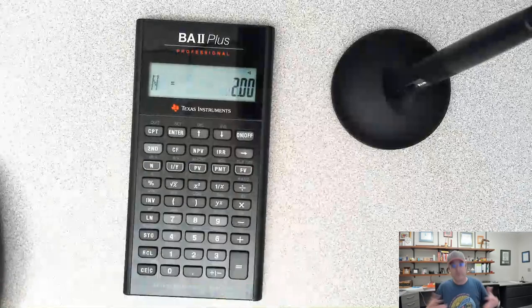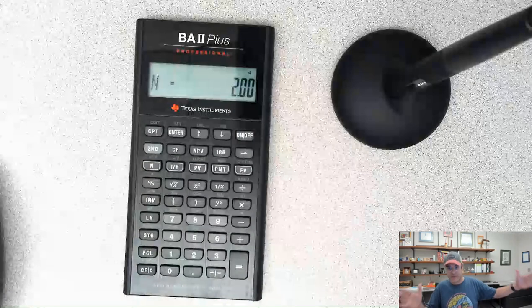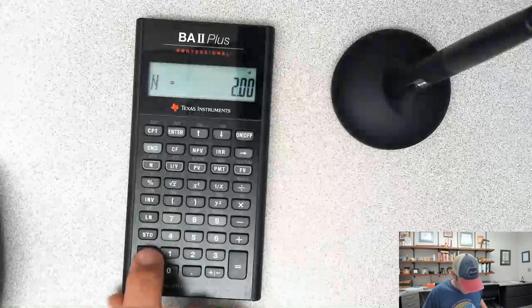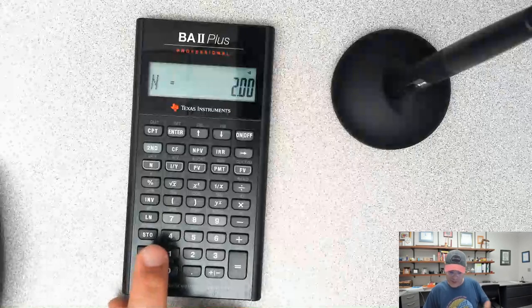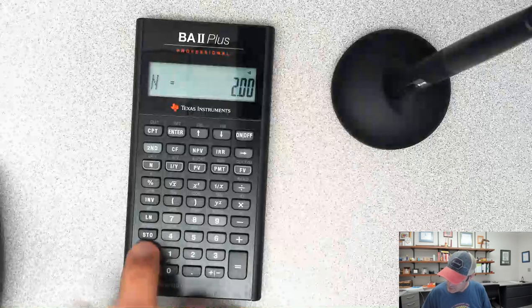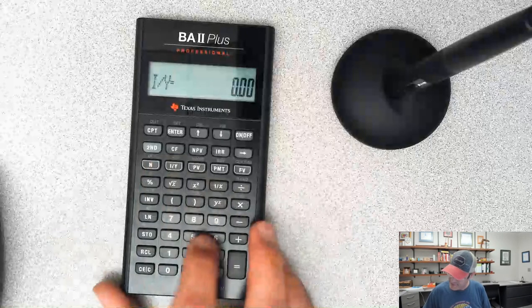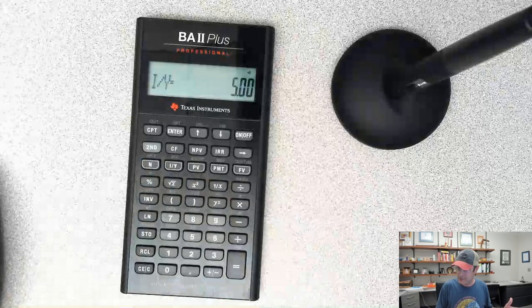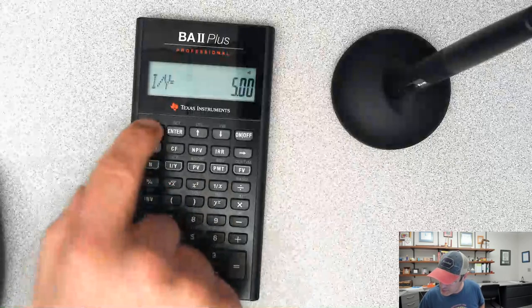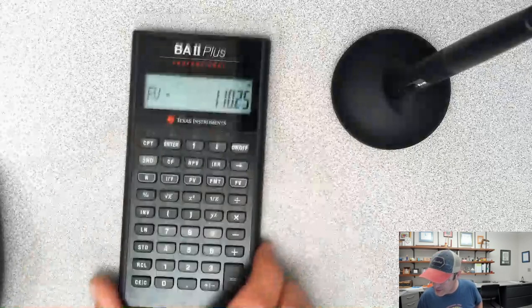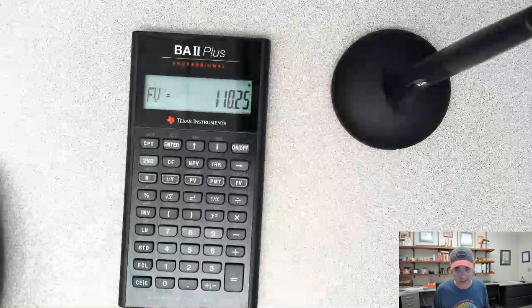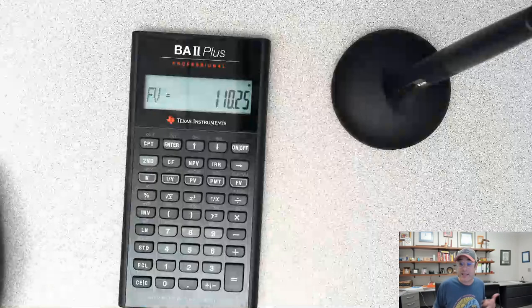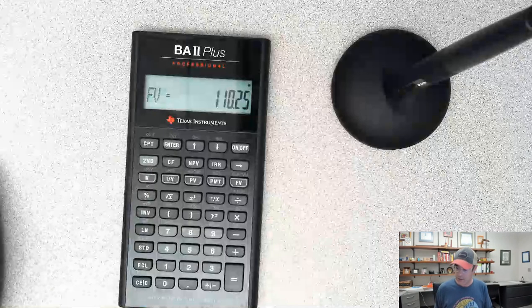Recall N. Okay, what does N mean? We have a 2-period investment horizon. And now I'm looking at my cheat sheet to match it up to last time. Recall I. We have a 5% investment yield. And now we have to press compute future value. We have to use the compute key for this calculator. That's not a bad thing. It's just something you need to know.